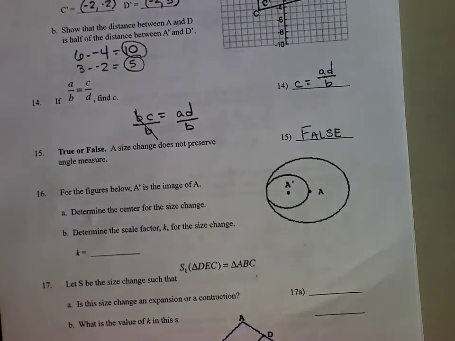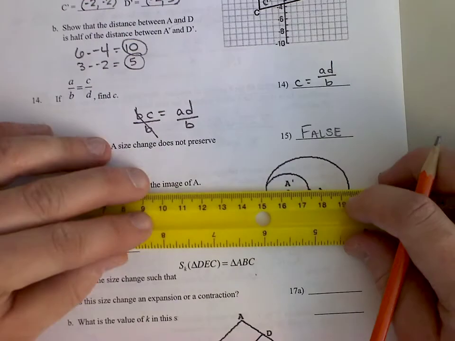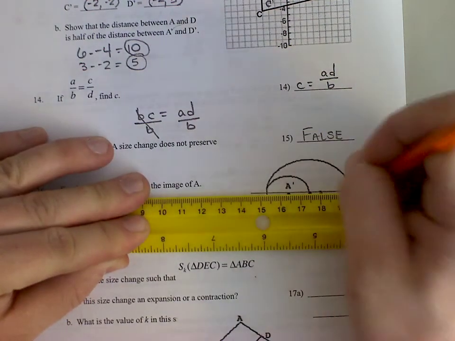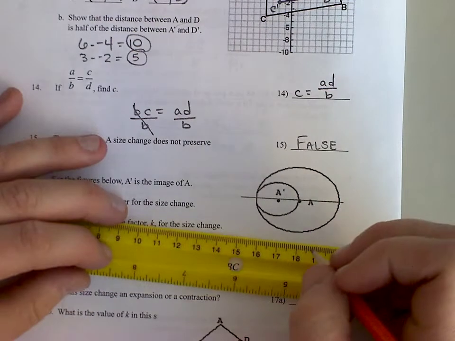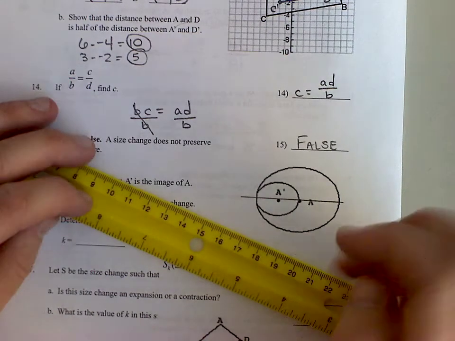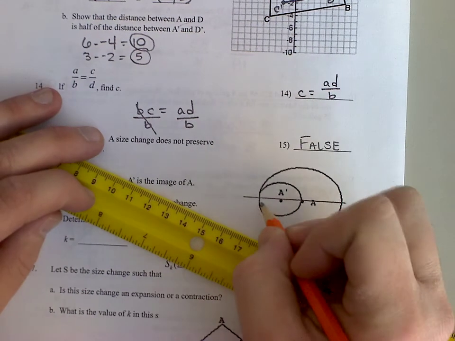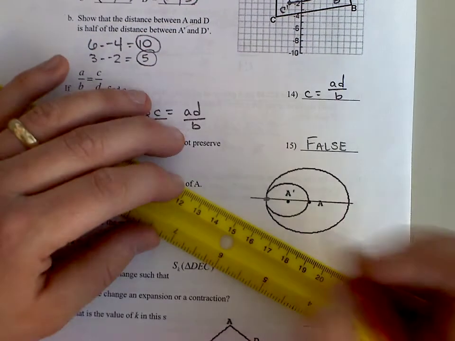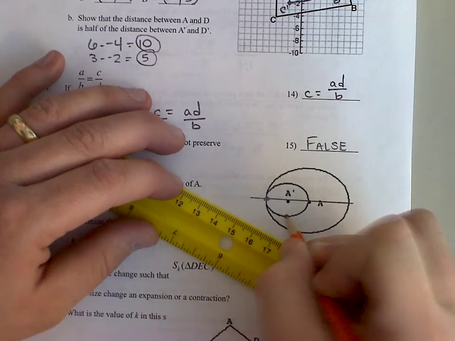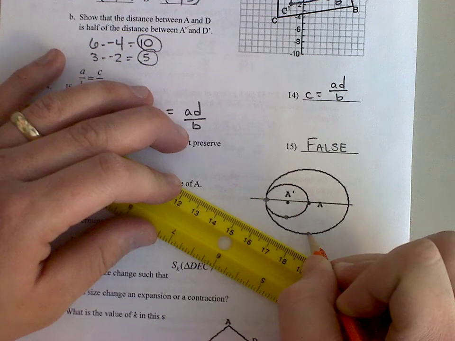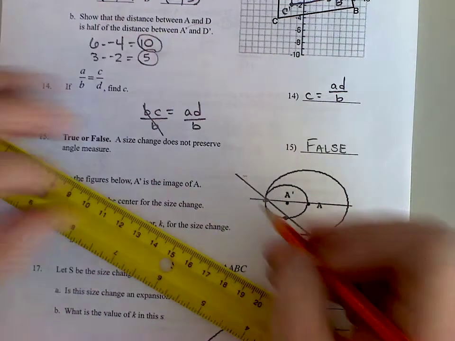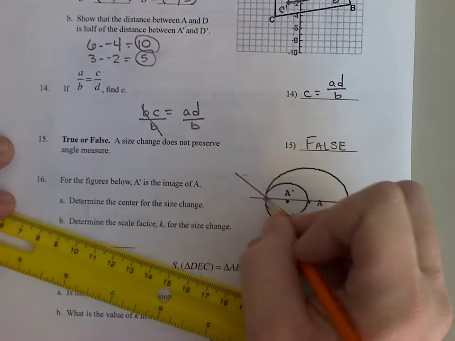Almost done. Determine the center, number 16. Just like on the first page, you need to line up some points. A to A prime, and another point they have in common, well, you could do this a lot of different ways. They both have this common, or that in common. That's going to be the center. If you don't like doing that, make a point right underneath the center in each one and show the two lines meet right there, and that is the center right here.